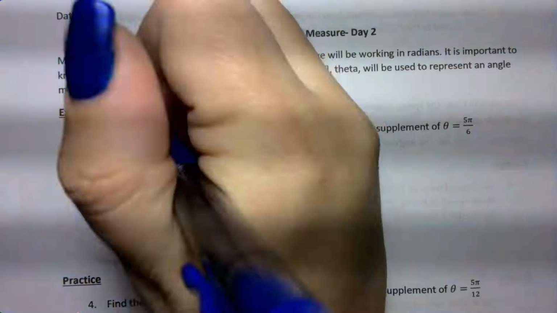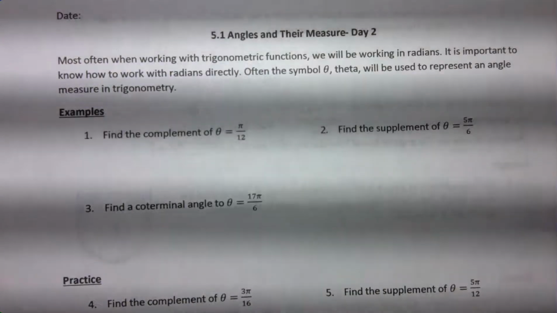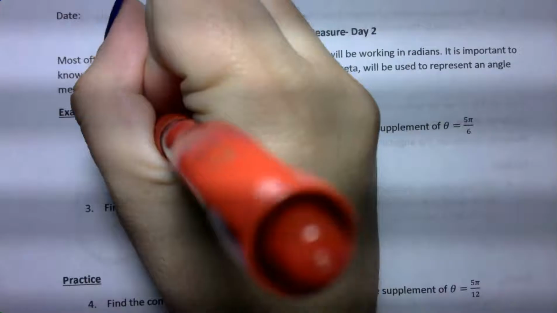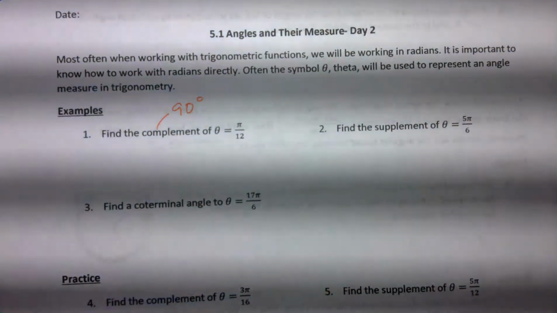Remember, if we were talking about degrees, this would mean 90 degrees.